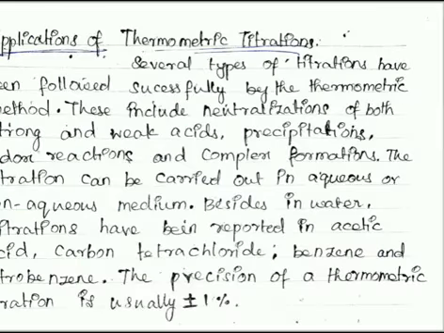We have some more applications of thermometric analysis. They include the neutralization of both strong and weak acids, precipitation reactions, that is acid-base titrations, precipitation titrations, redox titrations, and complex formation titrations, that is complexometric titrations.